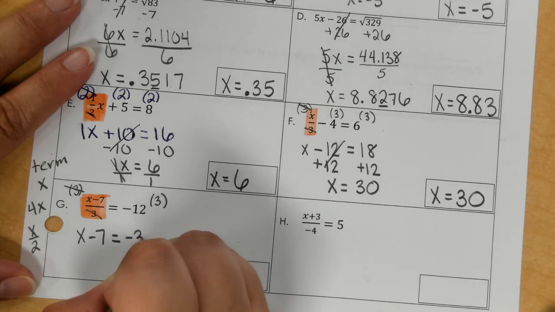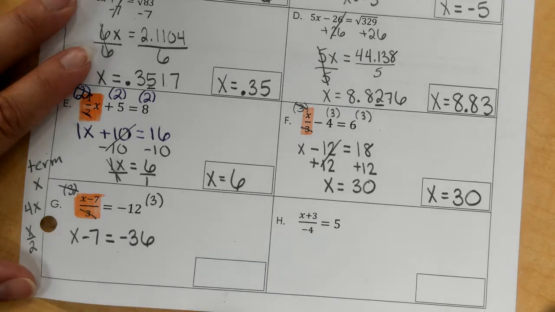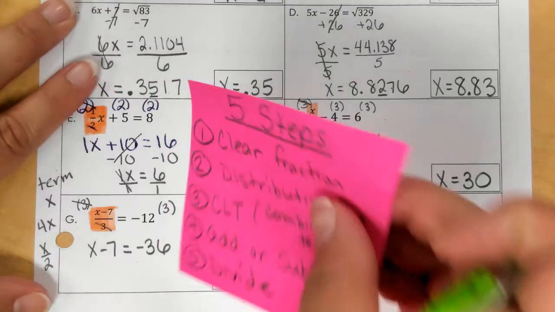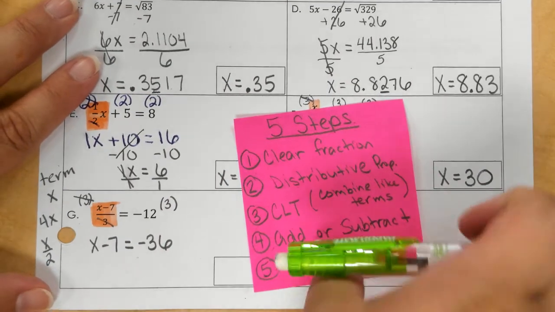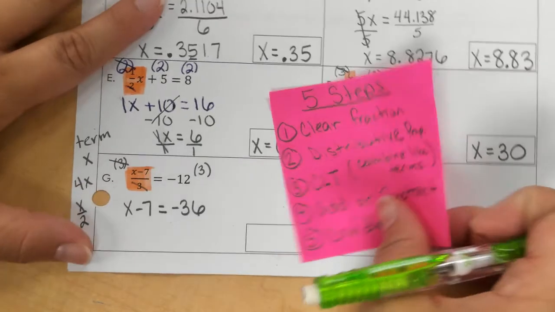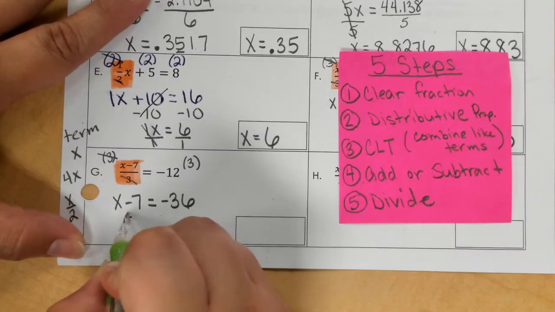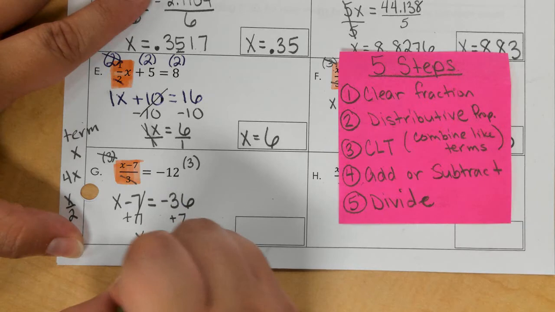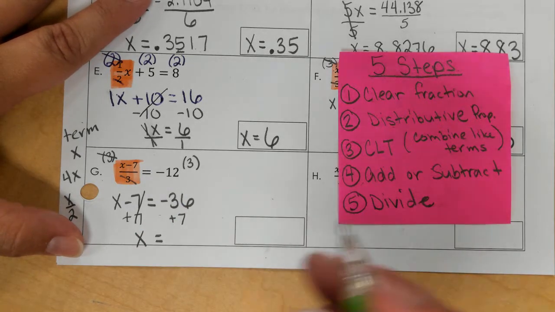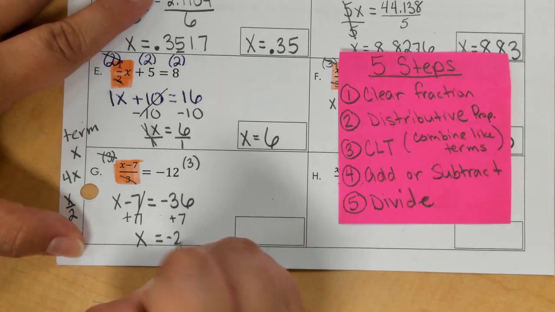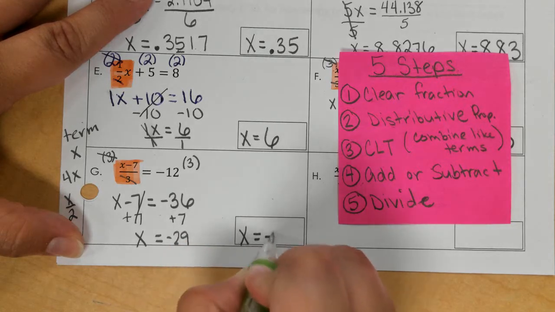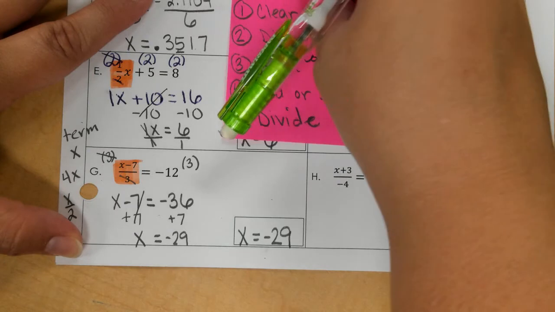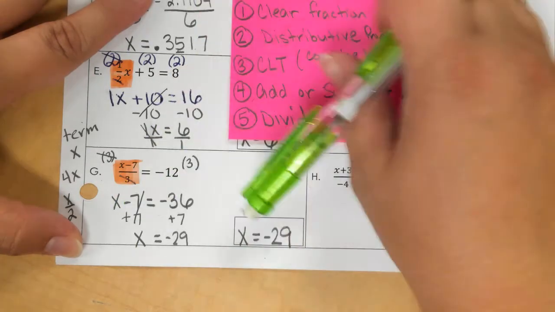I multiply, I get negative 36. So I go through my list of steps, and I see that I can't distribute, I can't combine, but I can add 7. Okay, and negative 36 plus 7 is negative 29. And I threw one more in there, okay, because I think it's a good practice.